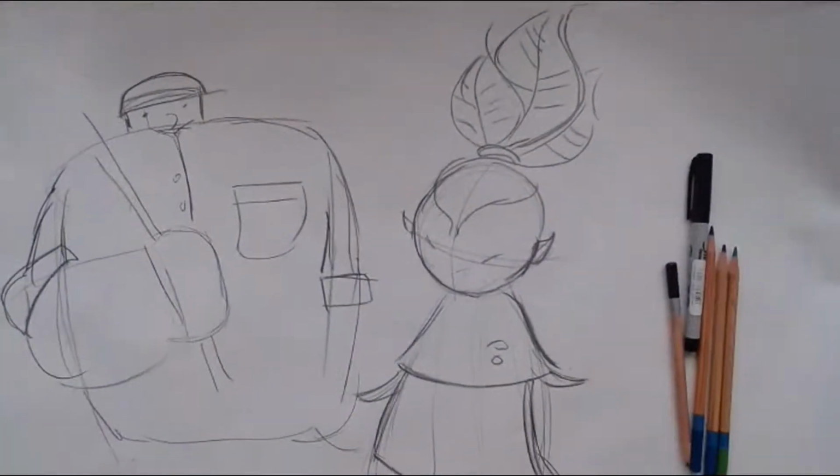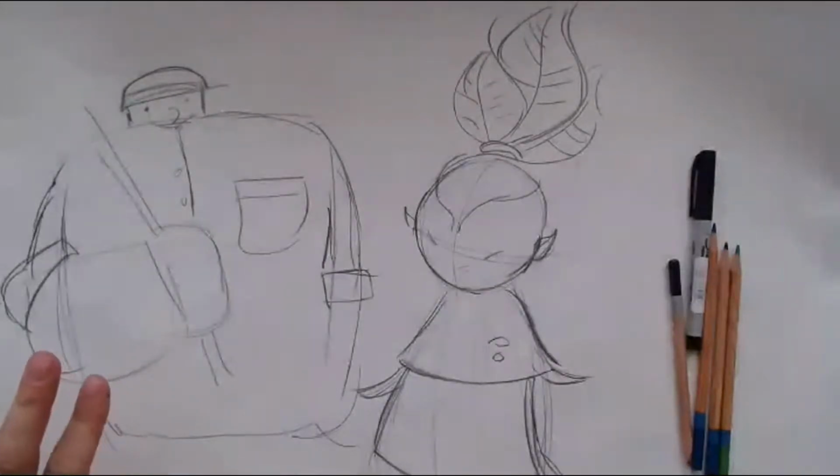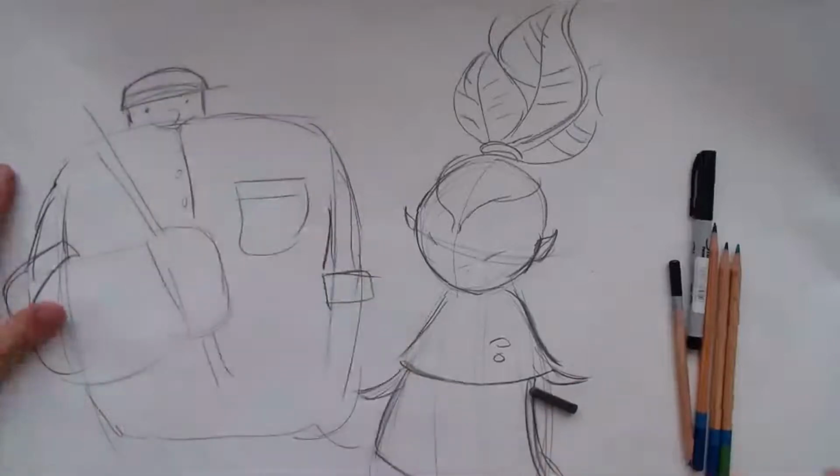So now it's starting to look a bit like a baseball player, which I did not plan. I actually wanted to go with more of a lumberjack and make this look like a big axe, but right now it's starting to look a lot more like a baseball player. So I think I'm going to go with that.